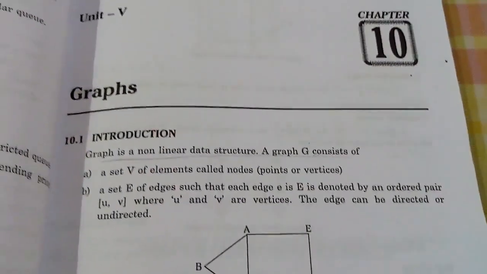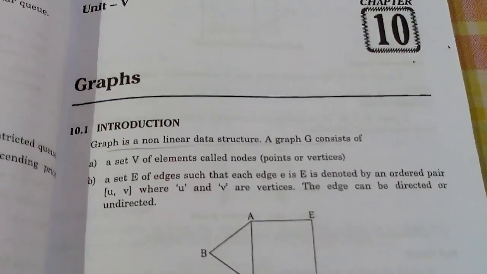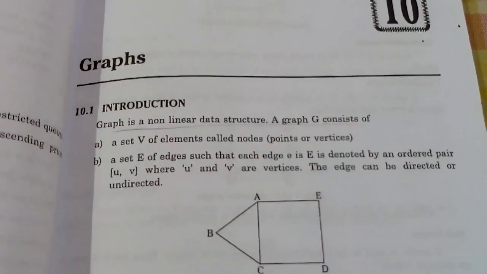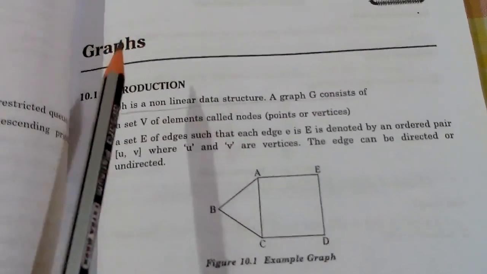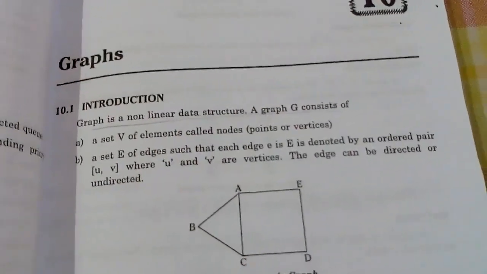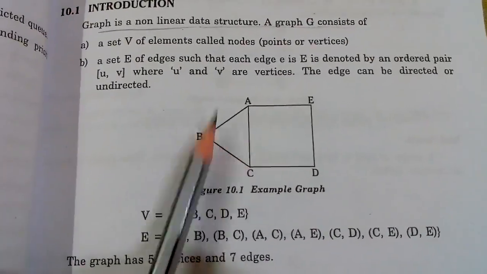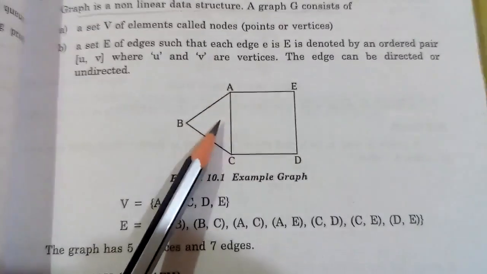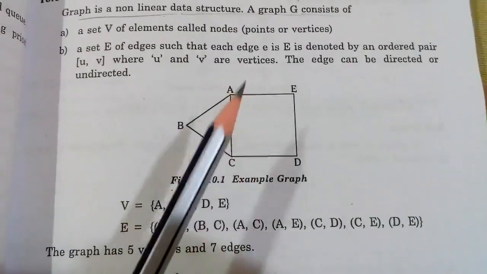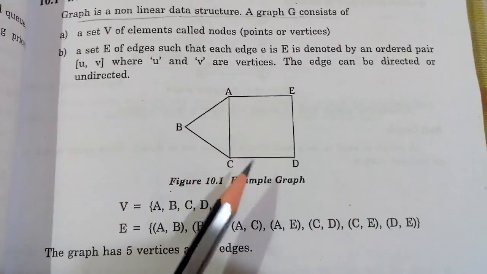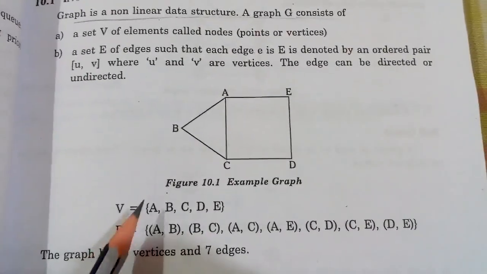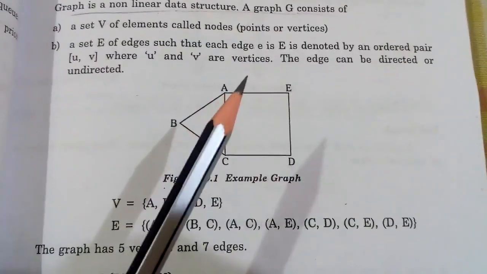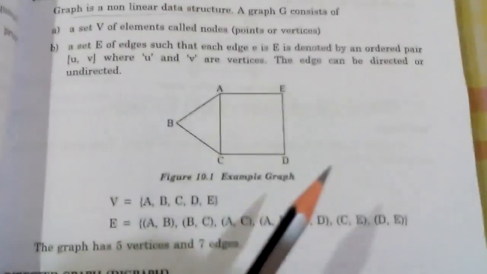So next I will be discussing unit 5, graphs and trees. Here the first concept is graph. So what is a graph? A graph is a non-linear data structure which consists of a set of elements called nodes or points or vertices.